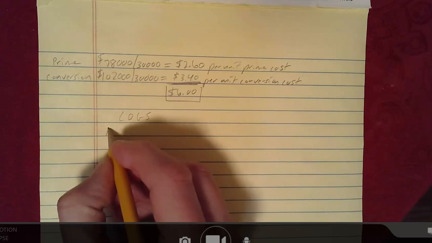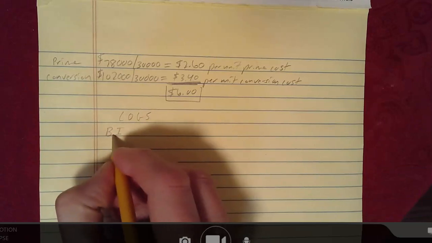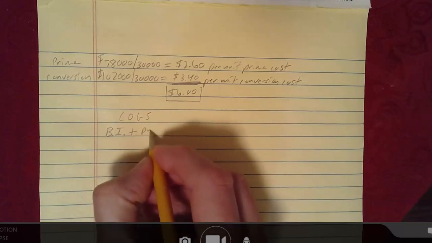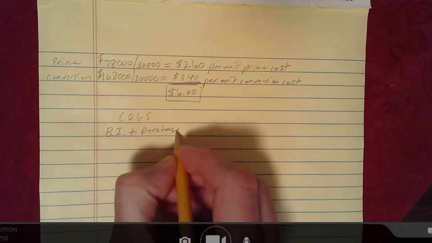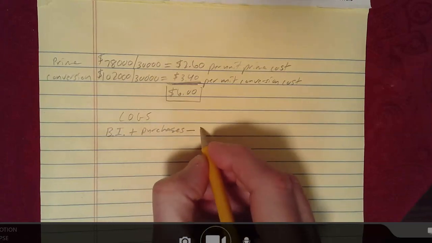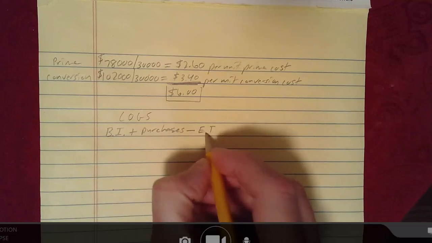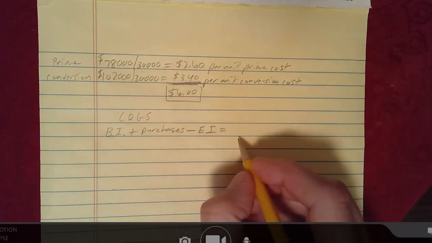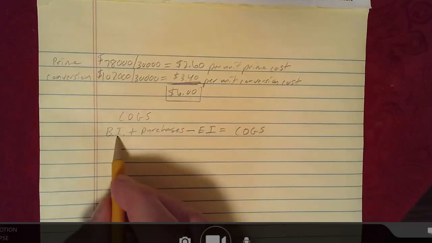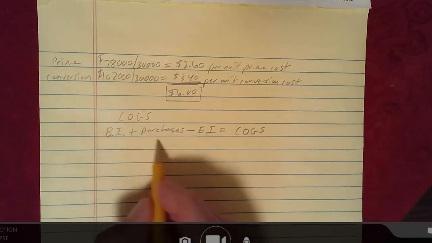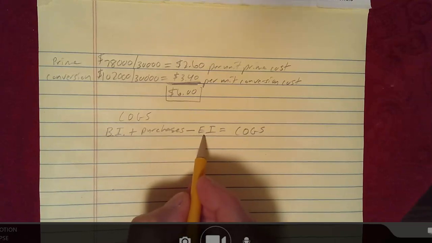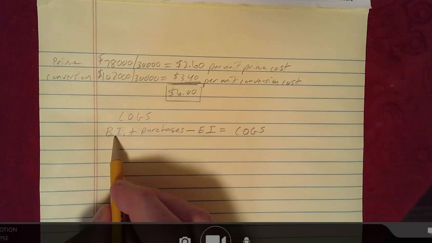It was beginning inventory, plus purchases, minus ending inventory equals cost of goods sold. So beginning plus whatever we're doing in the period minus ending. Ending is always the minus, beginning is always where we start.